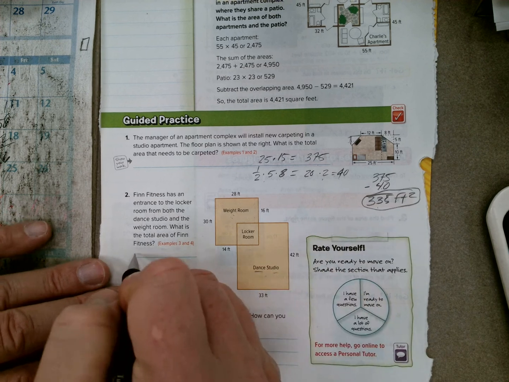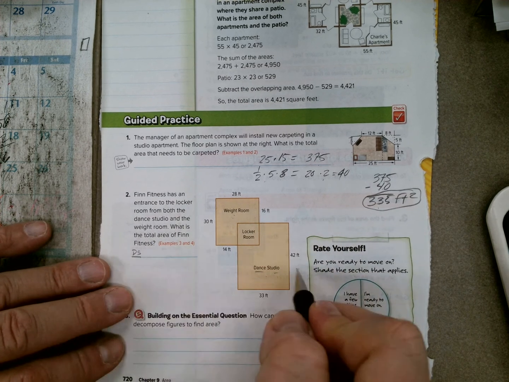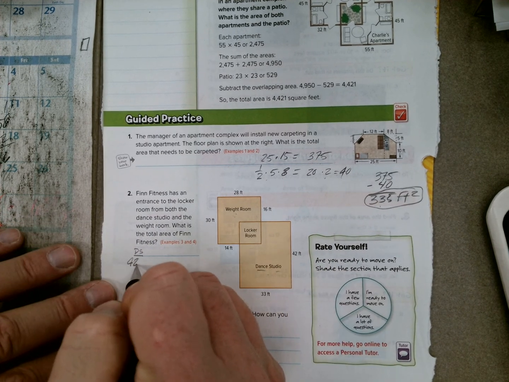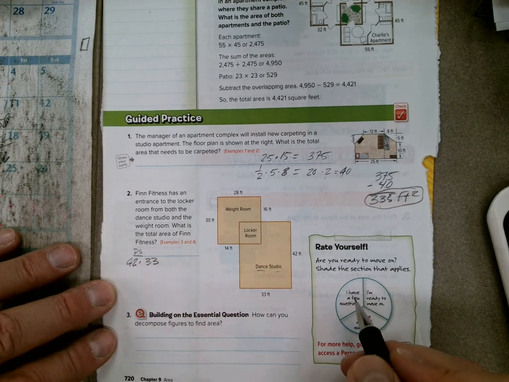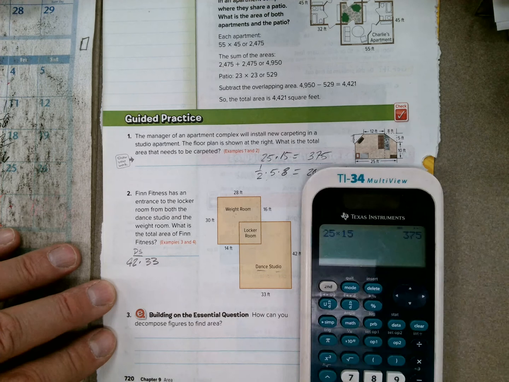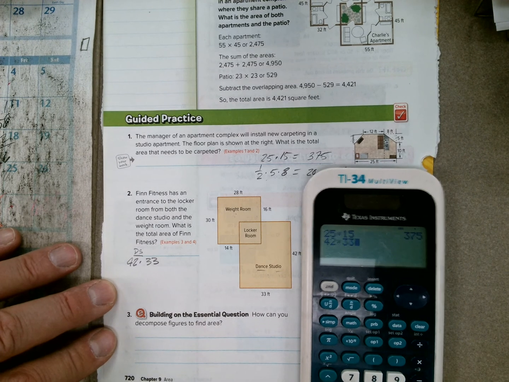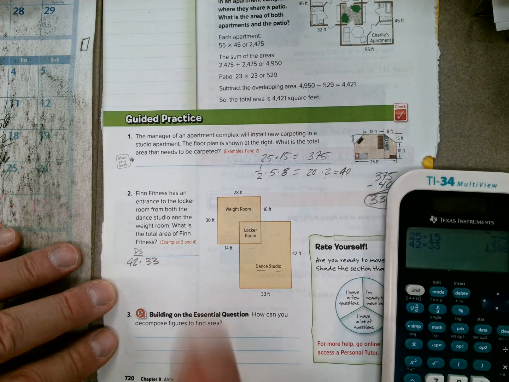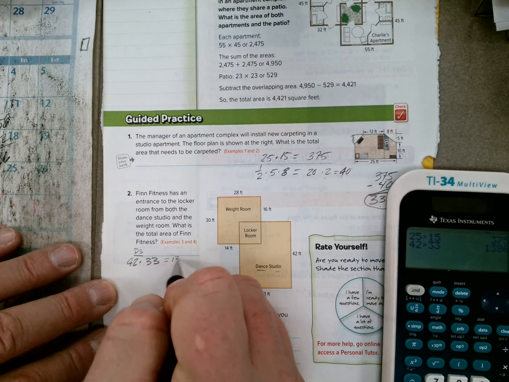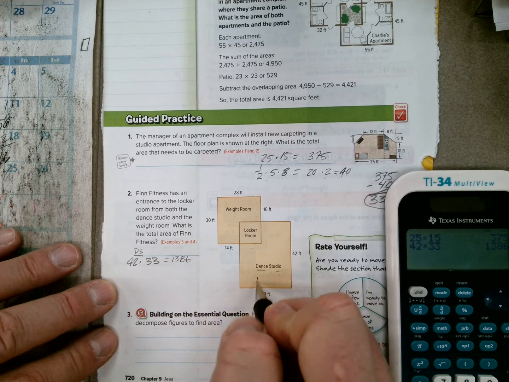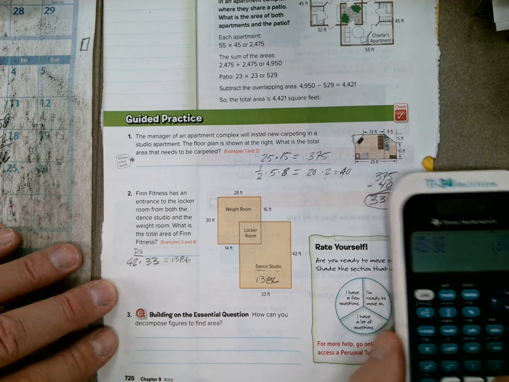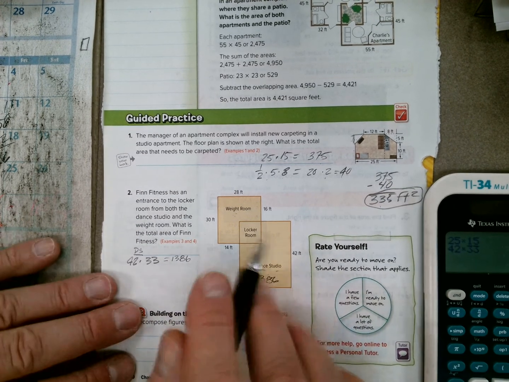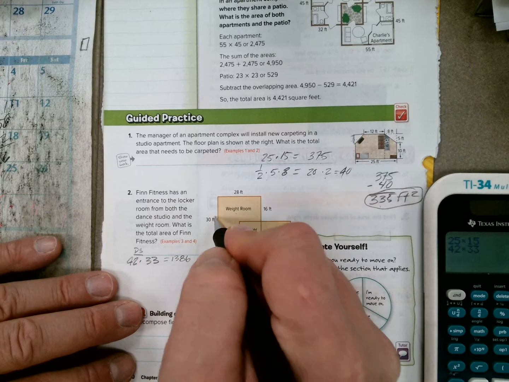Let's take care of the dance studio first. Dance studio, and it's going to be 42 times 33. And when we find the area of that, 42 times 33 is 1386. All right, so we're going to take our time, 1386. Now, the next thing we're going to do is find the area of this weight room, right?